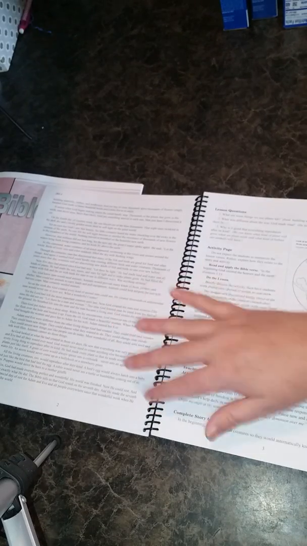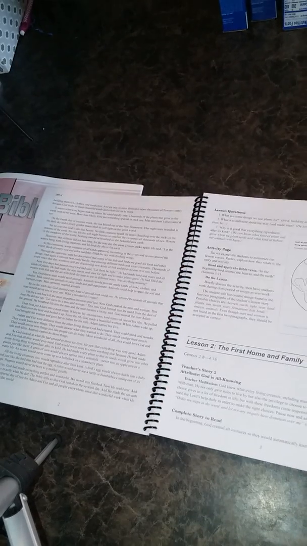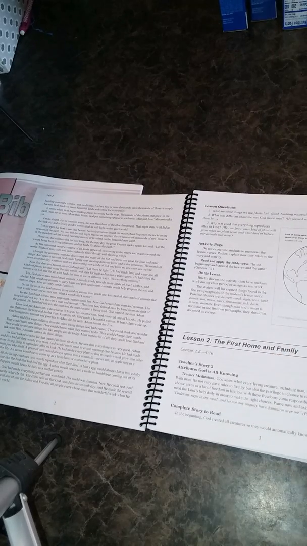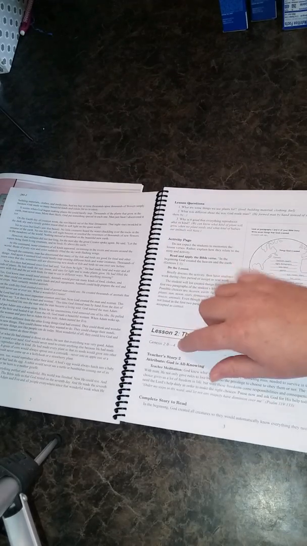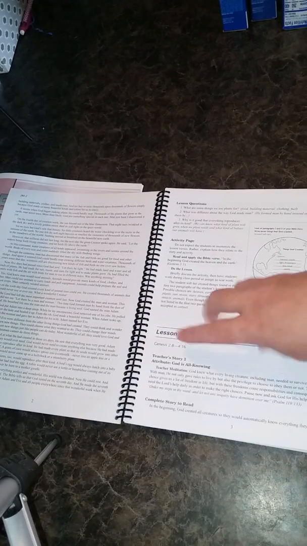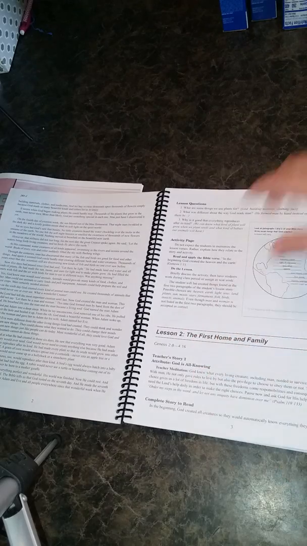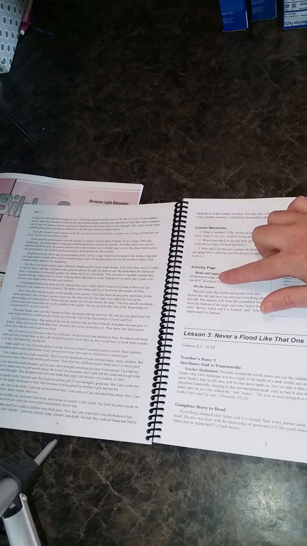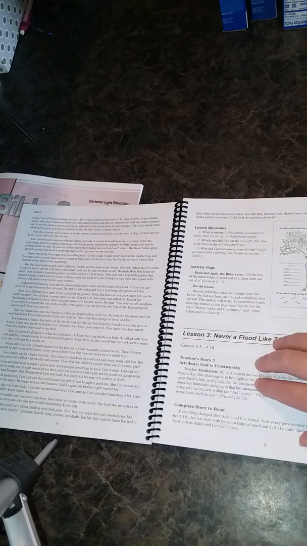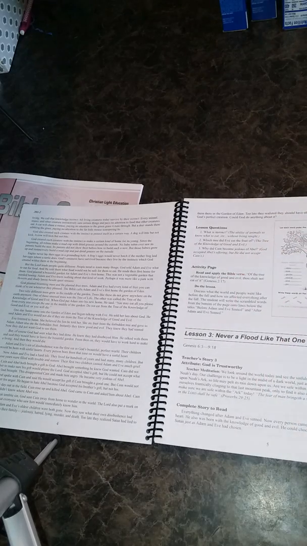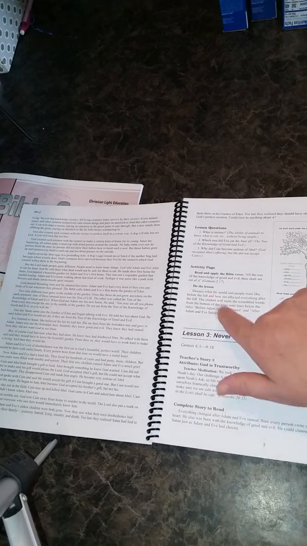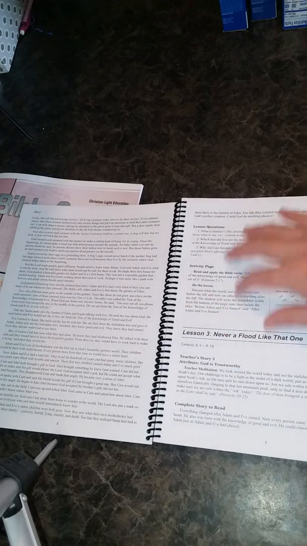It is suggested that you do the lesson after you do your Bible story. But each lesson is laid out exactly the same. So you have your reference verse, your teacher meditation, your story to read, lesson question, activity page, read and apply the Bible verse that's at the bottom of the activity page, and do the lesson, sorry.